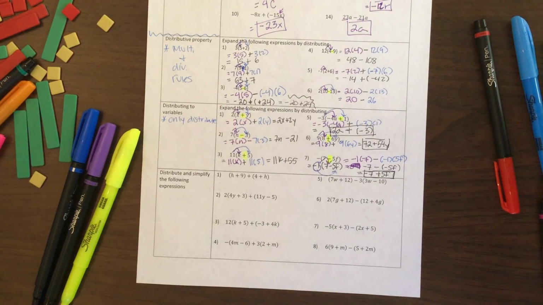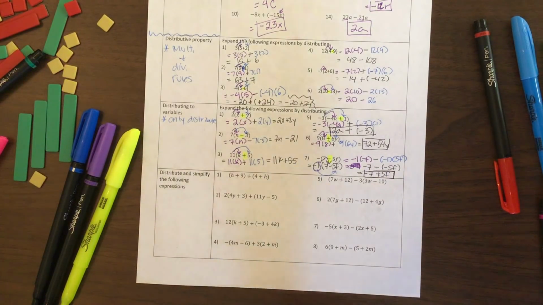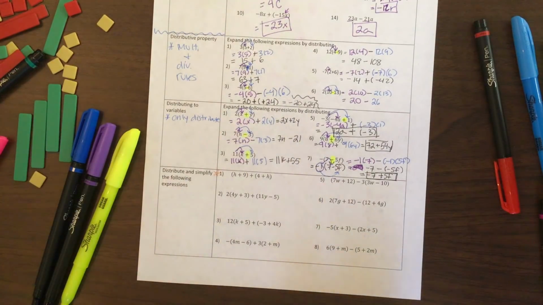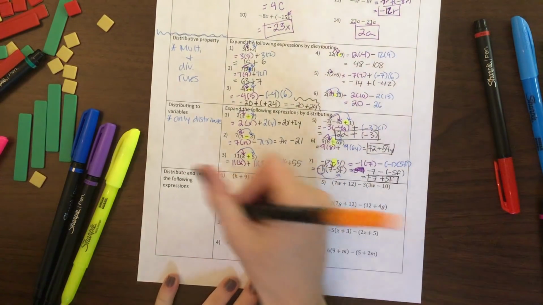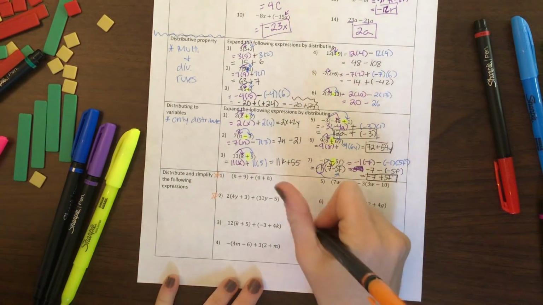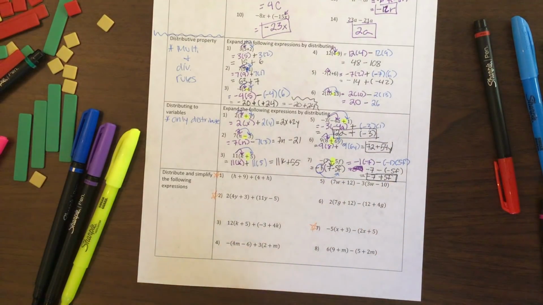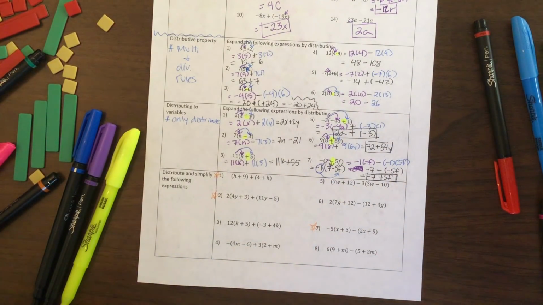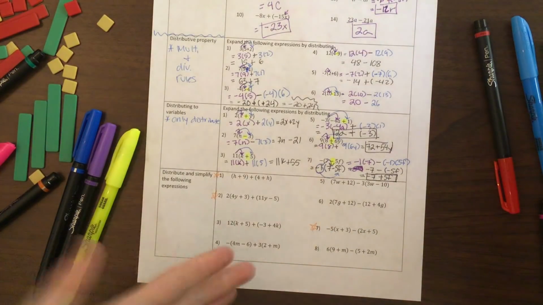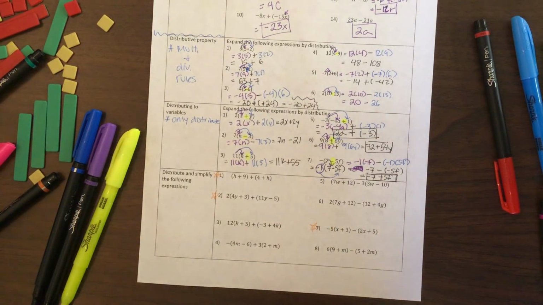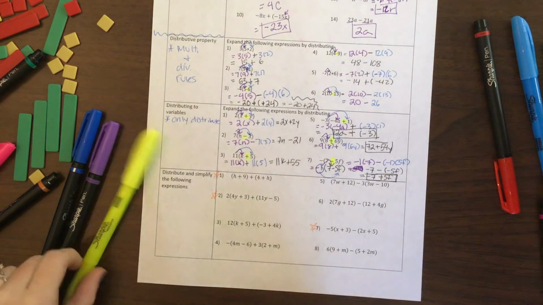Alright, this next section, we're going to do a few of them together, then I want you to try the rest on your own. We will do one, 2, and how about 7 together, then you'll do the rest on your own. So, number 1 is like the other page, the other side, where we're grouping like terms. We're going to find what our like terms are.